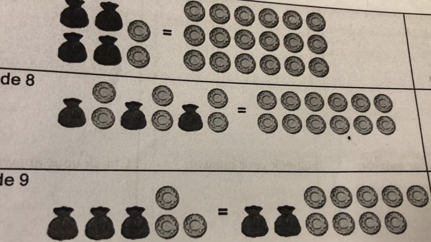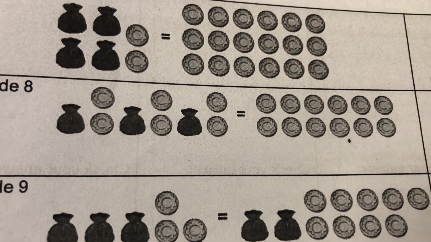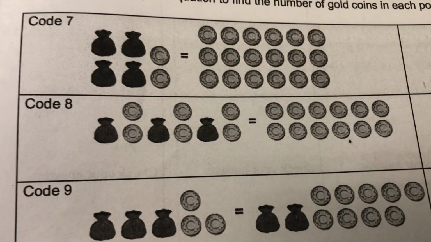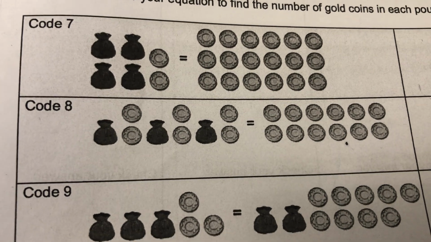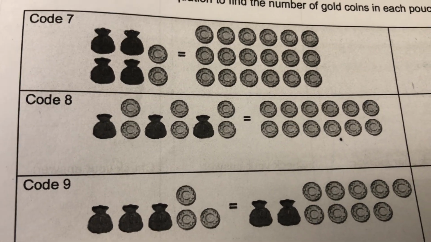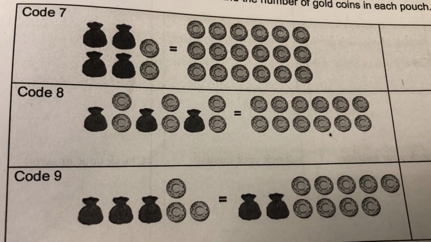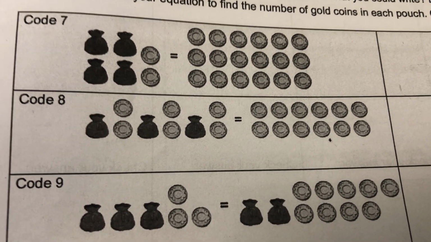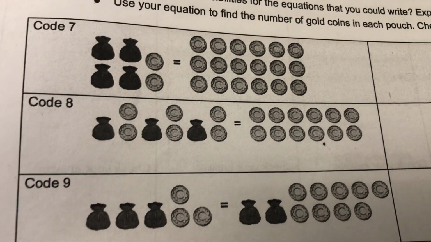First, let's look at what we've got here. This problem on the left can be written as 3 pouches and 6 coins equals 12 coins. Or it can be written as 3 groups of 1 pouch and 2 coins. And that's the way I've done it up here on the page.